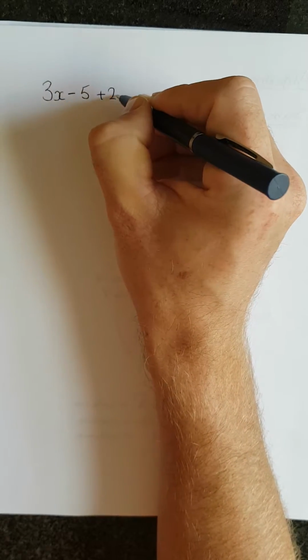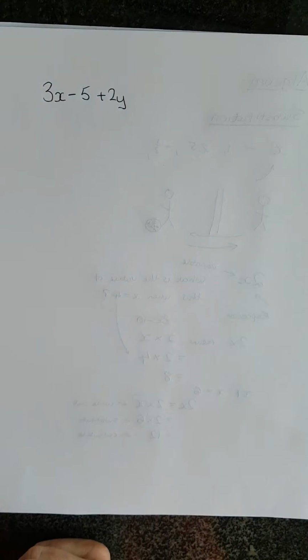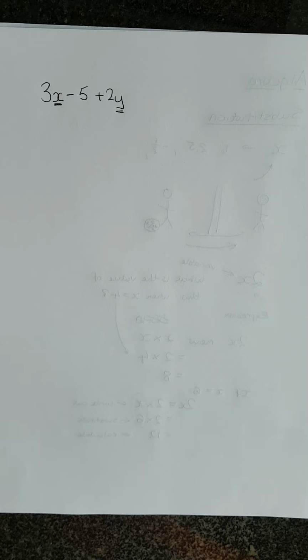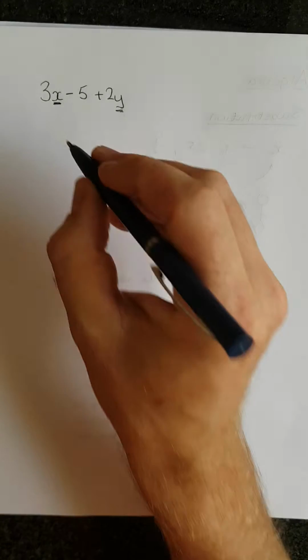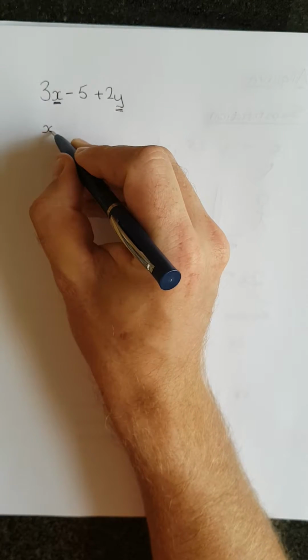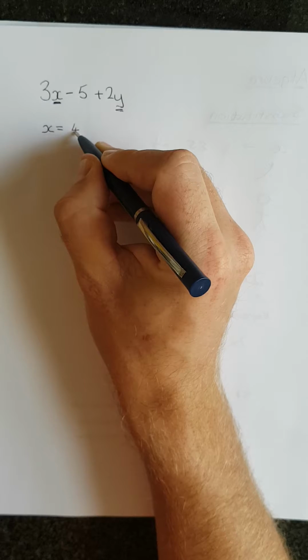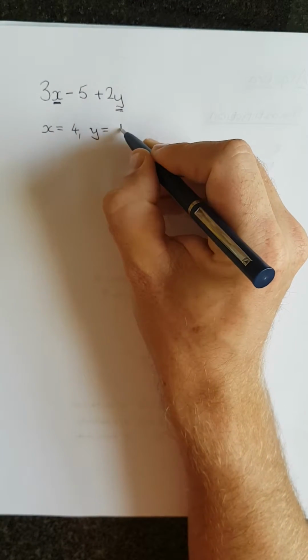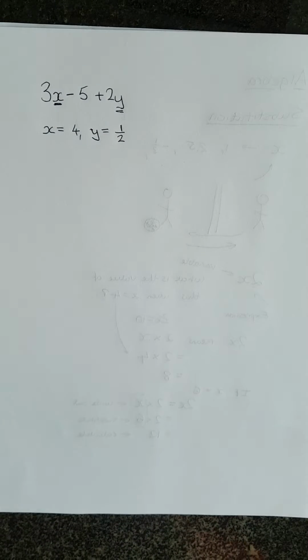Okay, in this example, I've got two different variables, two different letters, two different things that can change. So, I'm going to tell you that x equals 4 again, and that now y equals a half.